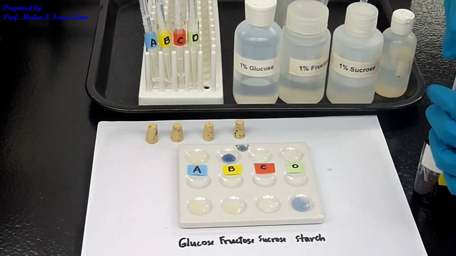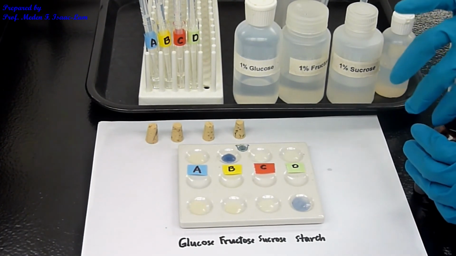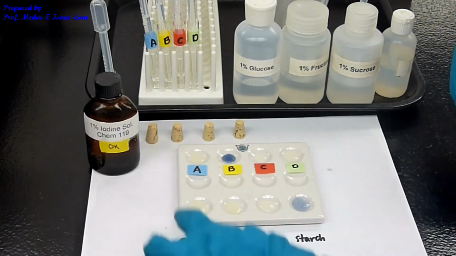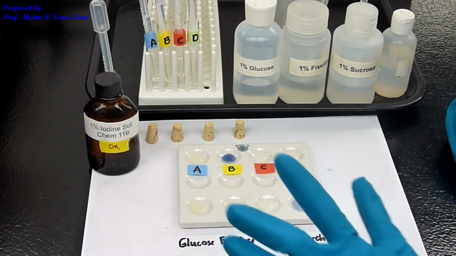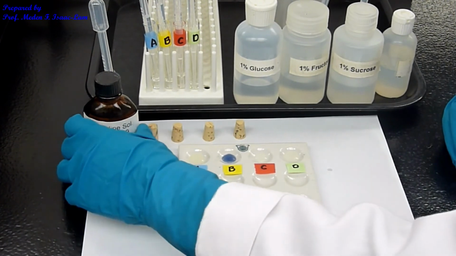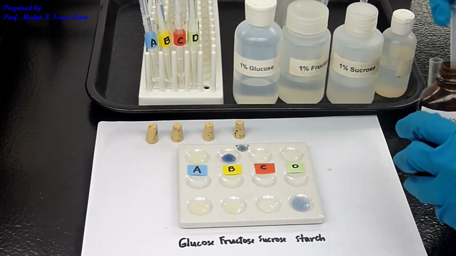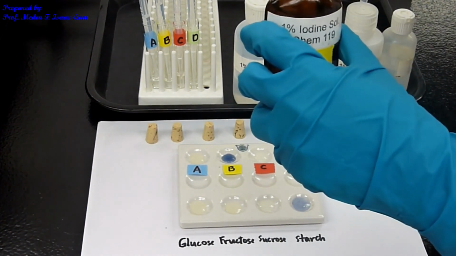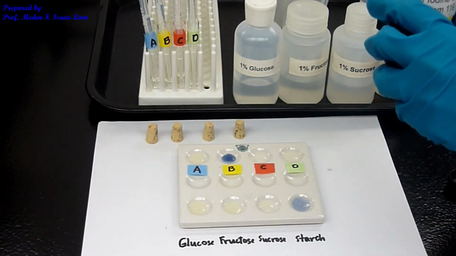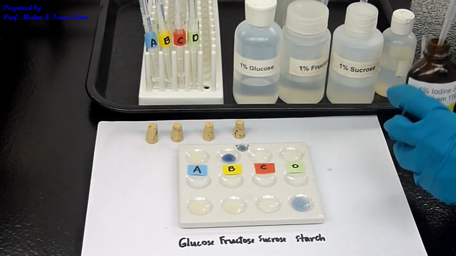So now you can see that glucose, fructose, and sucrose did not change color. Iodine, by the way, is slightly colored. There's a slight coloration. The iodine is light yellow.